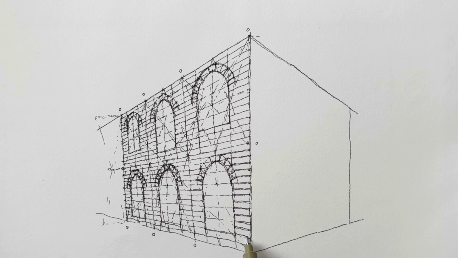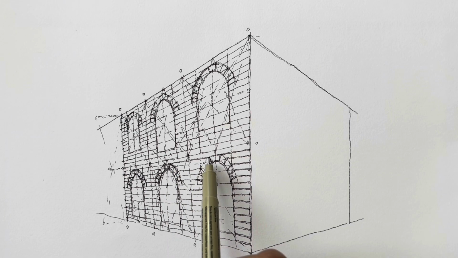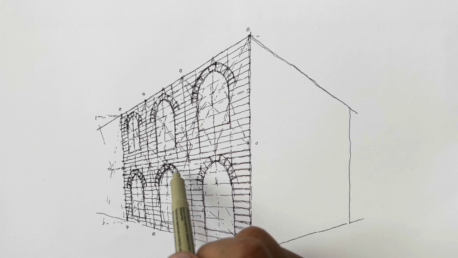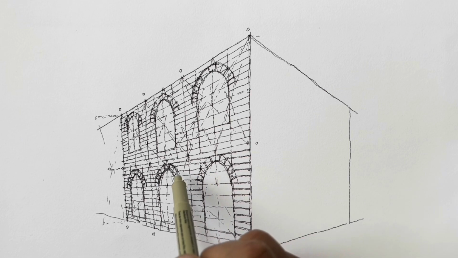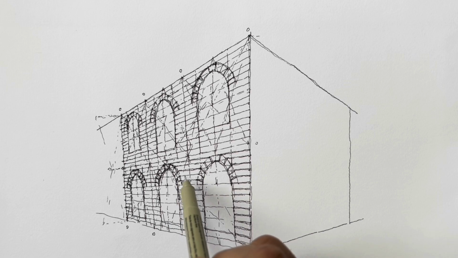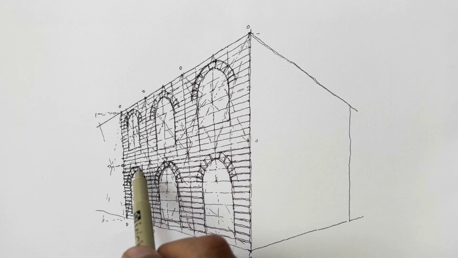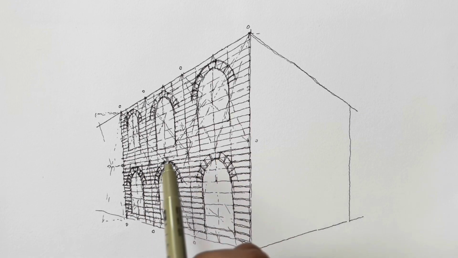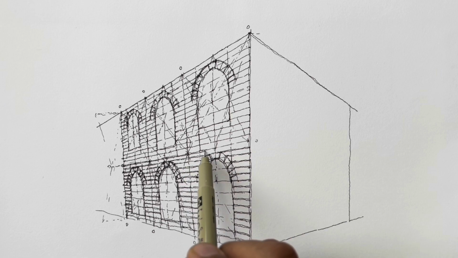Just like this, to accentuate the rustication on the facade, or connect it to the arches there. So there will be a bit of a gap there.